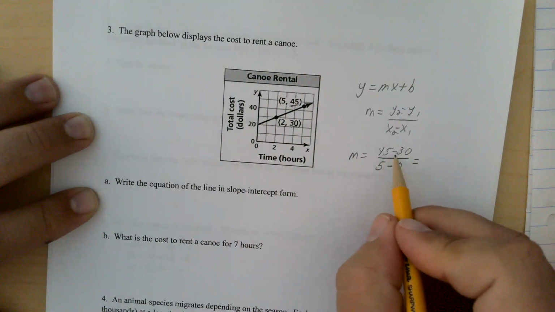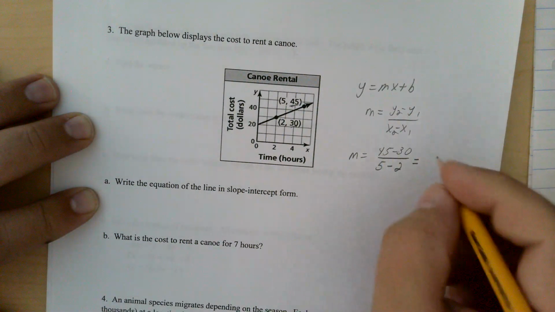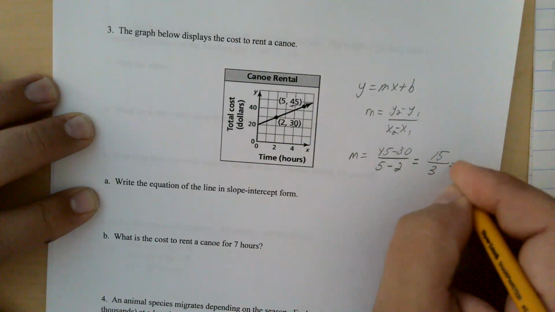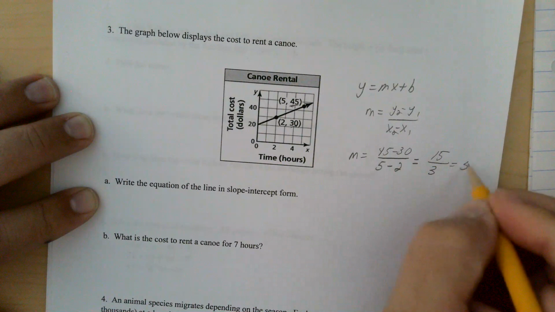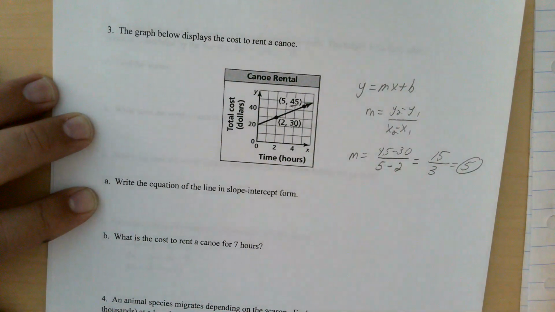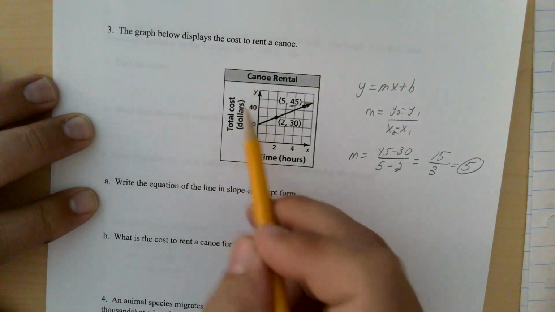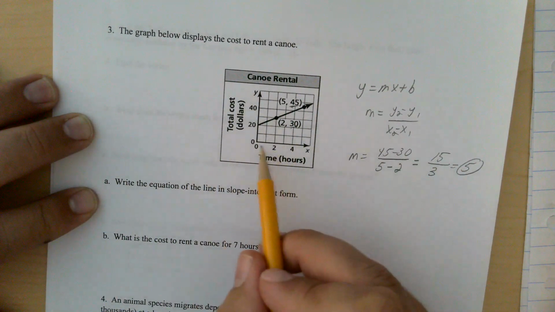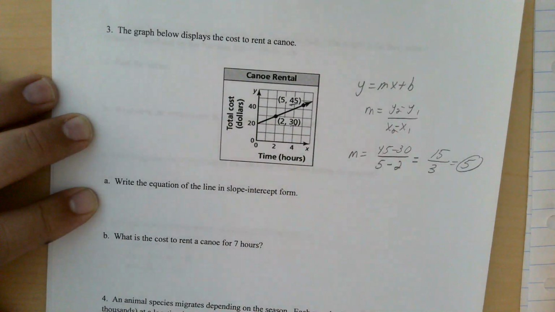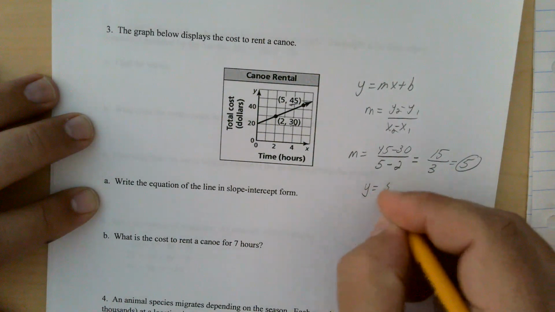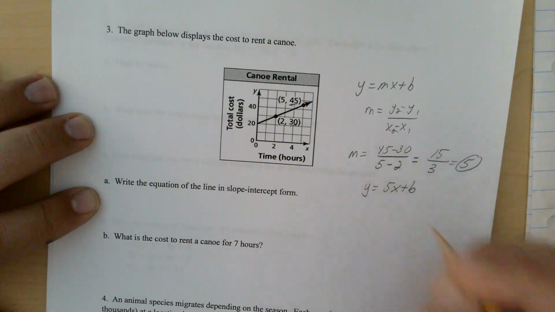It's a simple calculation, nothing hard here. You're going to see that 45 minus 30 is 15. This is just a 3. We're going to see that we have a slope of 5. We're increasing by 5. So just understand what y means. We are dealing with dollars, money, and hours. So we're increasing $5 per hour. That's what I need you to understand. So I know y equals 5x plus b.